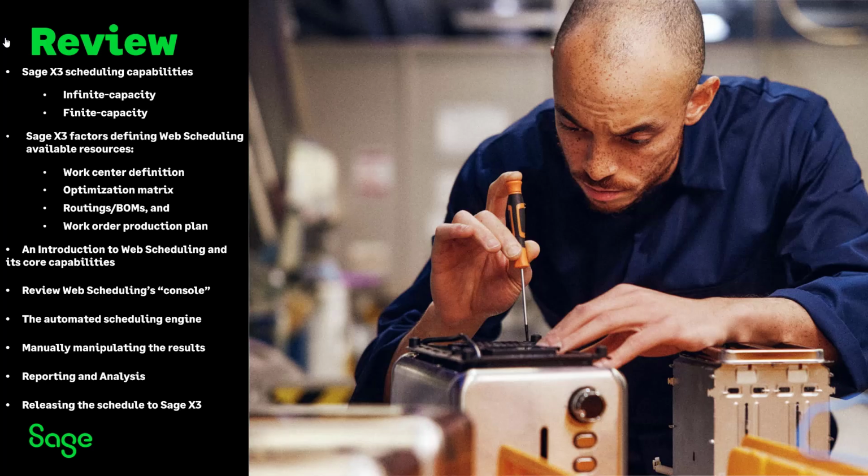We started off in X3, where we covered the two types of scheduling capabilities X3 supports, infinite and finite capacity scheduling. We reviewed the key X3 factors that define the resources available in web scheduling and how they are used, including workgroup and work center definitions, optimization and setup matrix values, product routings and BOMs, and work order production plans.